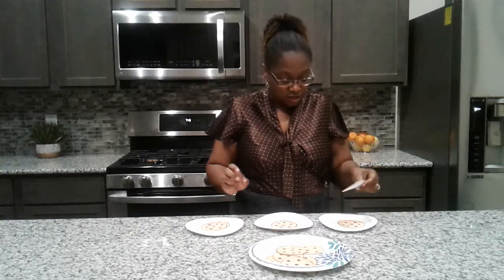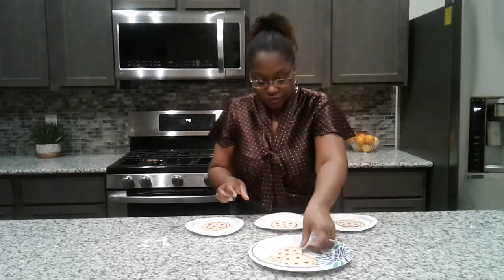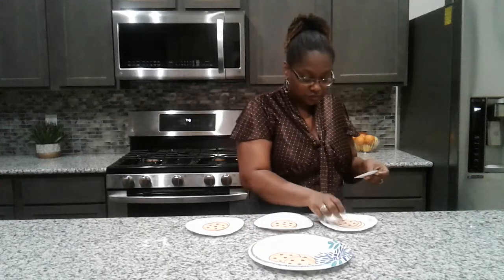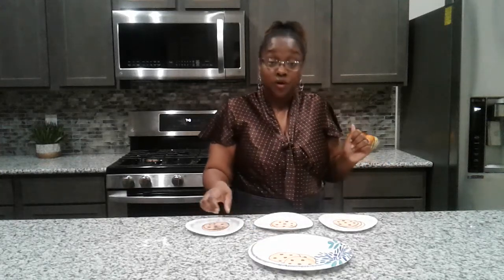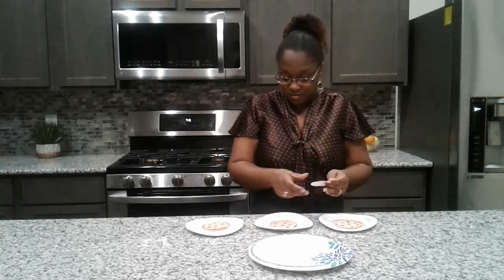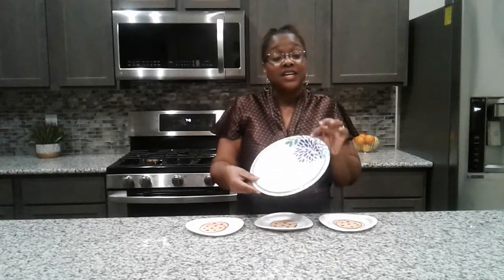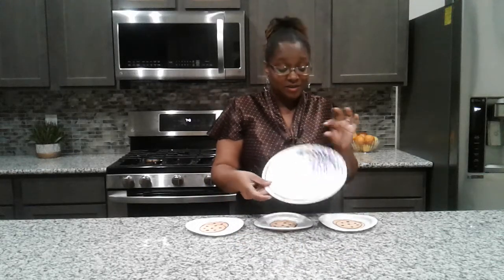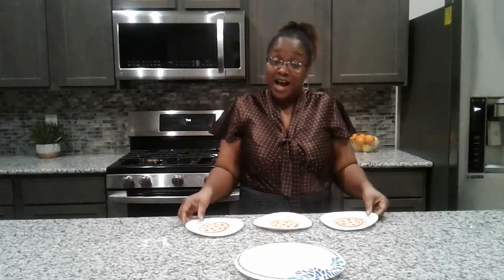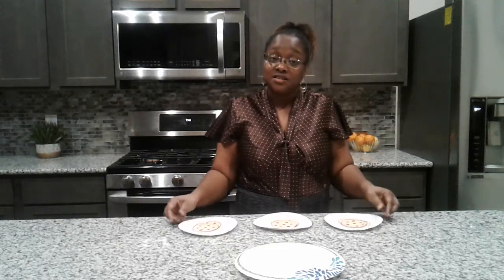2 each, 3 each, 4 each, and 5 each. Now, if you notice, I don't have any more cookies in my platter. Each one of my friends has how many cookies each, boys and girls? Very good. They have 5 cookies each.